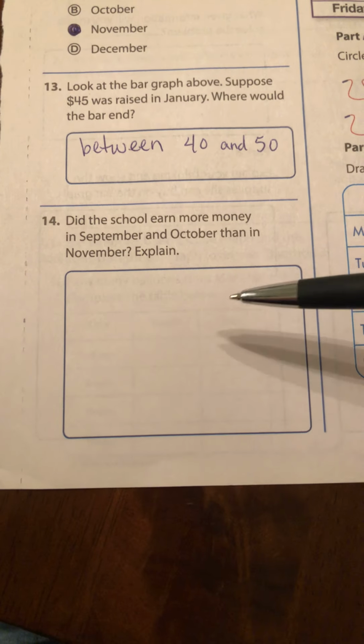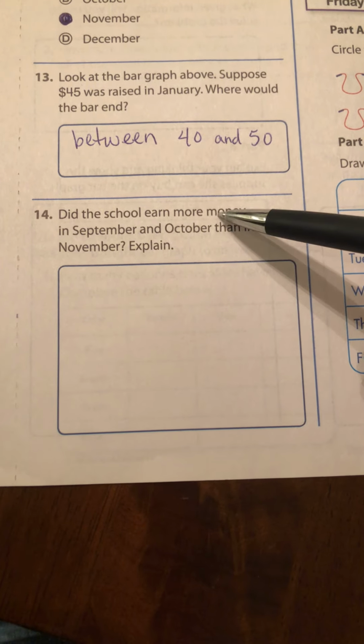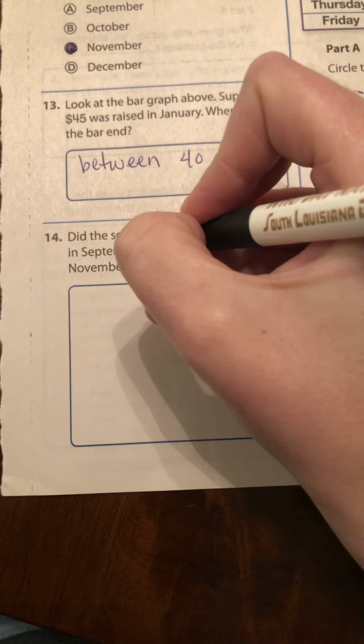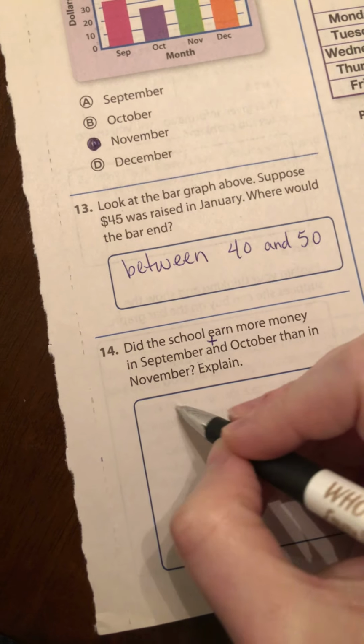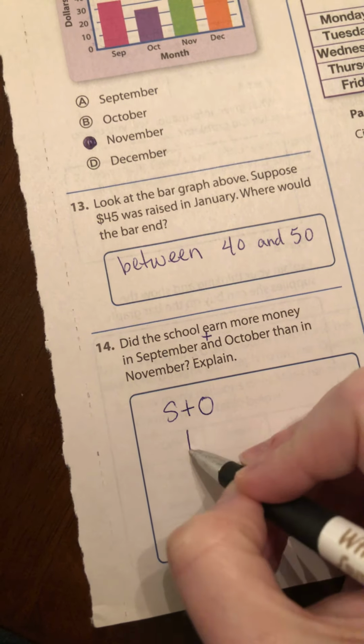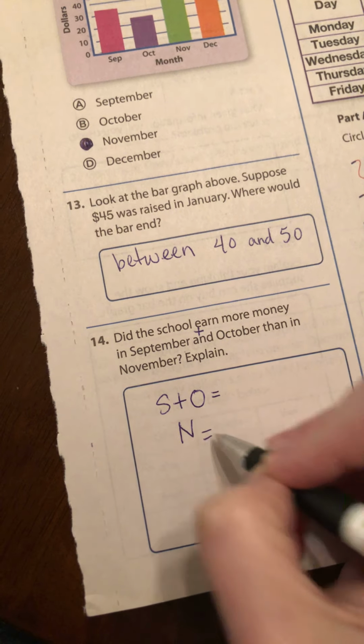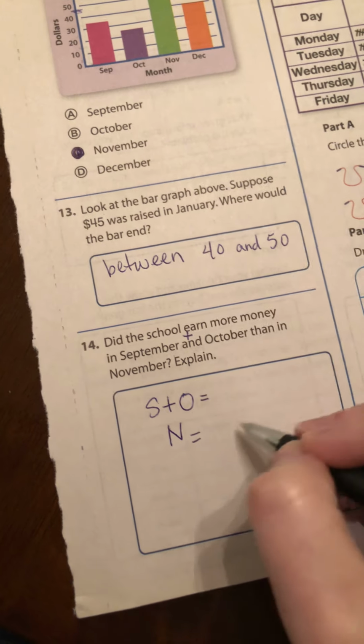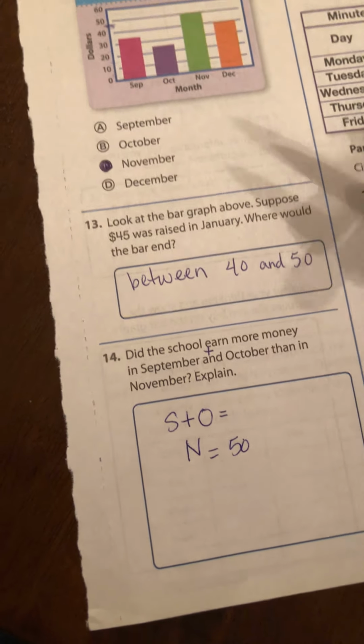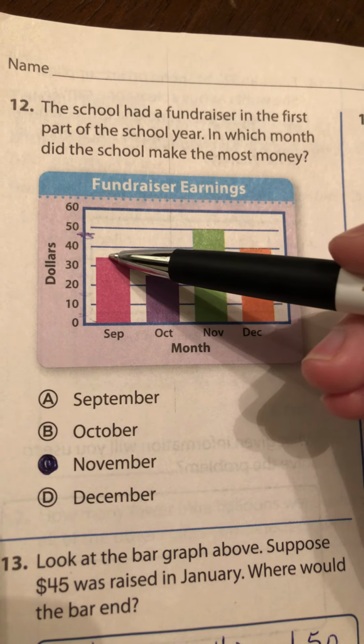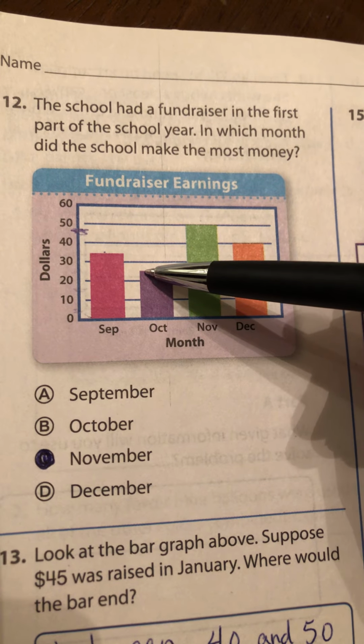All right, number 14. Did the school earn more money in September and October than in November? Okay, so we want to do September and October, and we want to compare it to November. In November, I know that it clearly has 50. So now I just have to add September and October. September we have 35. October we have 25.